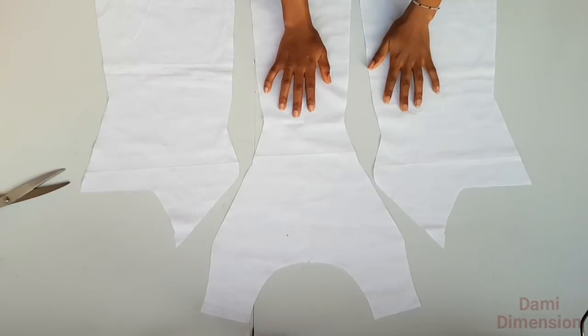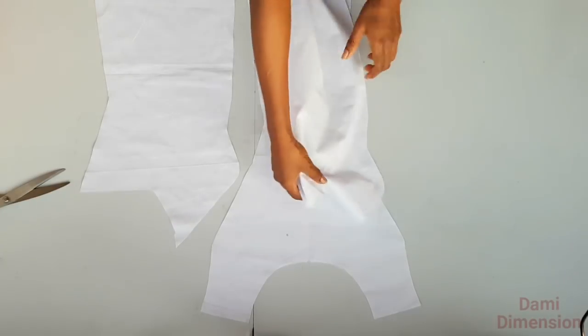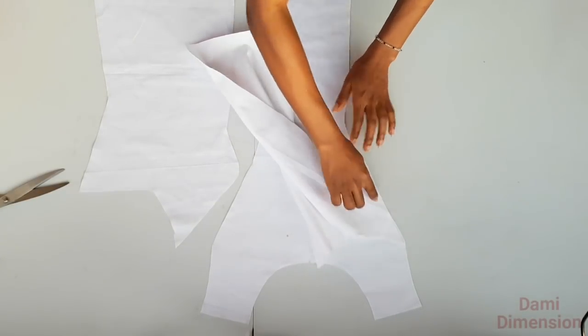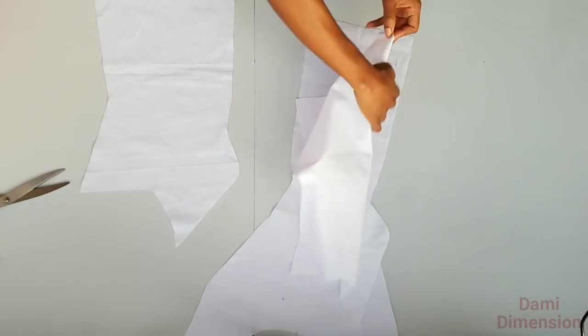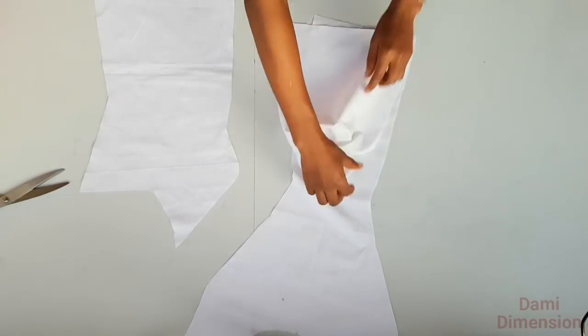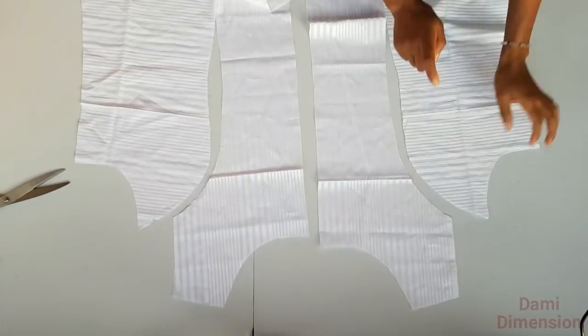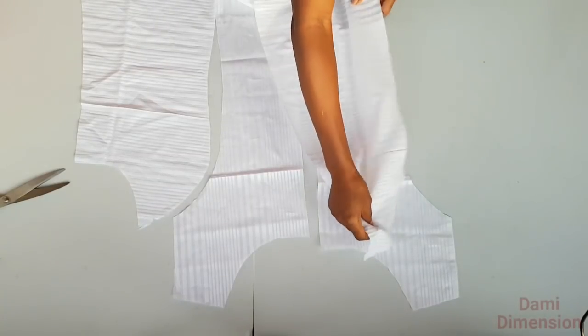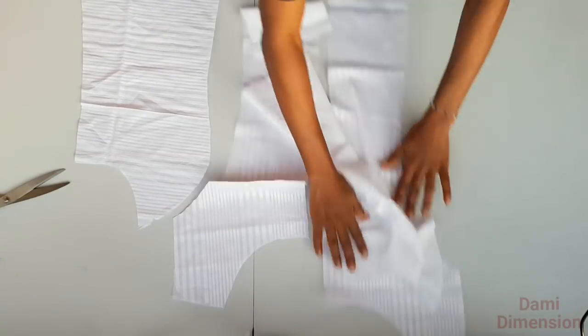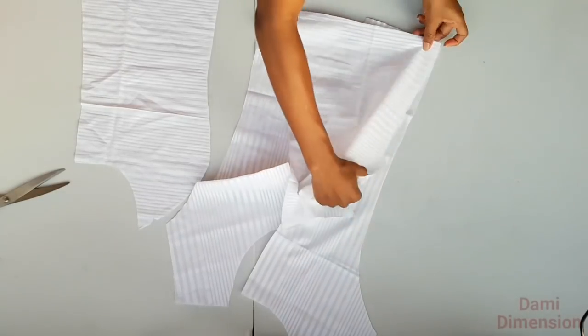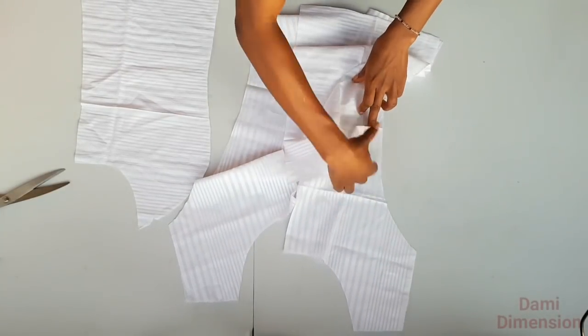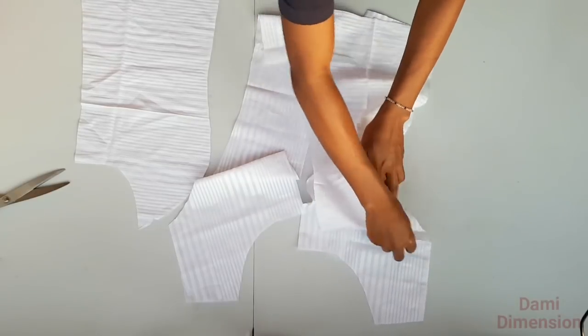And now we have the lining piece as well. We are going to be joining it the exact same way. I like to start from the bottom, so I'm going to be starting from the bottom as well, and I'm going to work my way all the way up, and I'm going to be joining my back panel the same exact way as well. It's very simple, quite repetitive. So just join your back panel, the dart area, together as well.